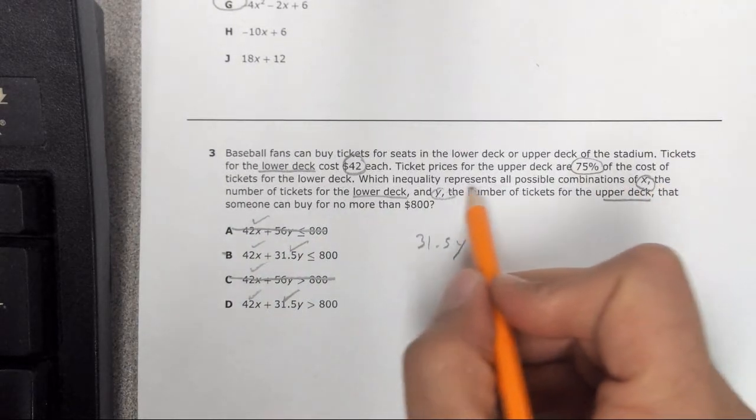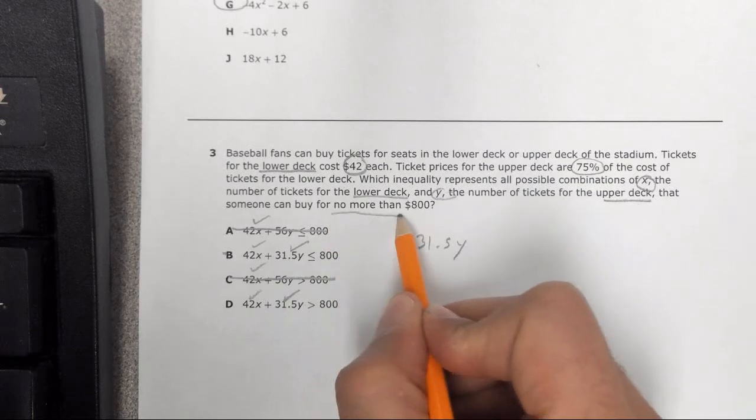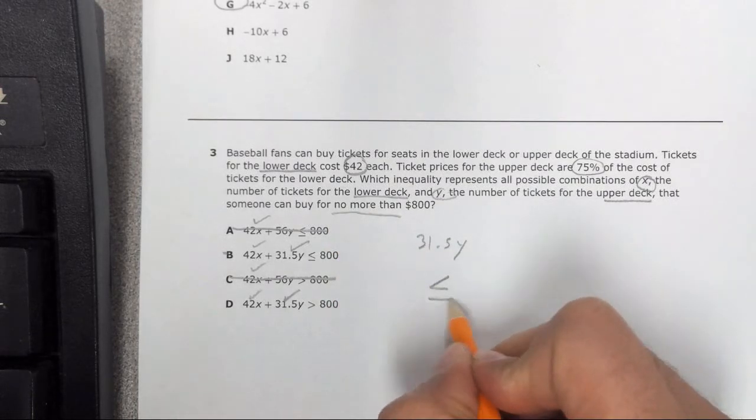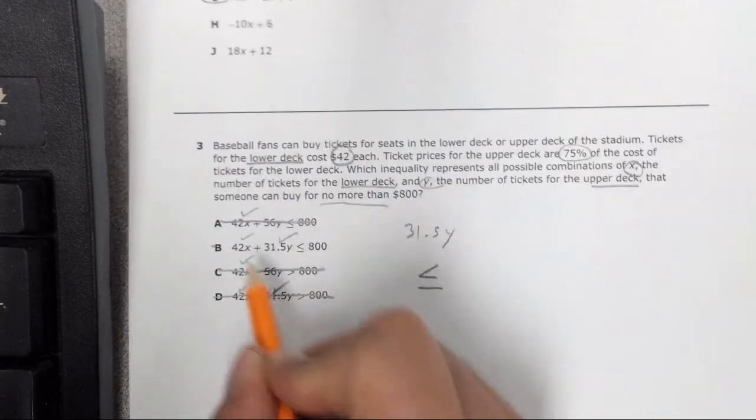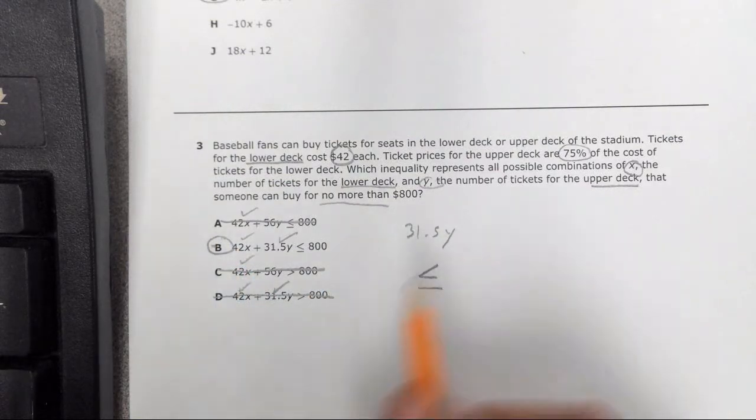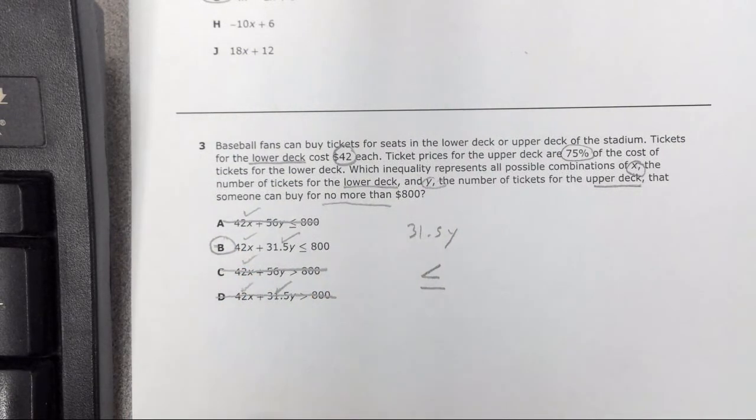And then it says, no more than. No more than is less than or equal to. So the answer right there has to be B. So if you go step by step, you can totally get these pretty easily.